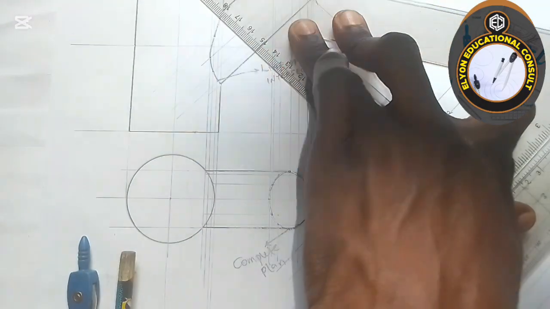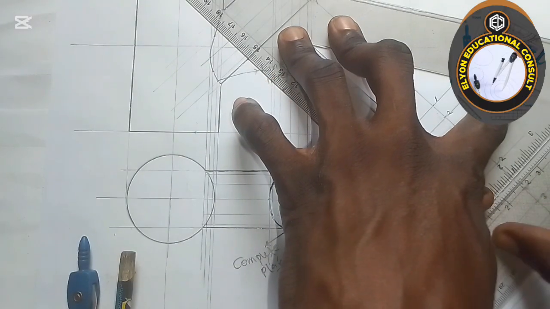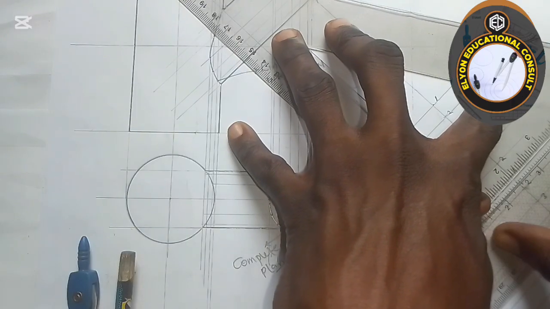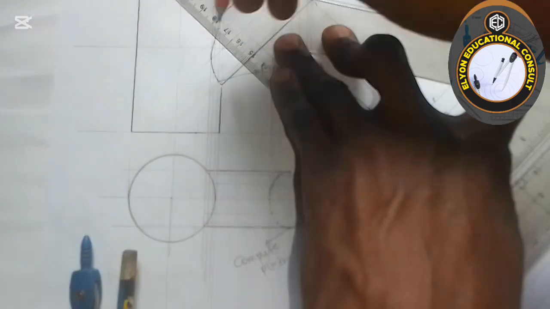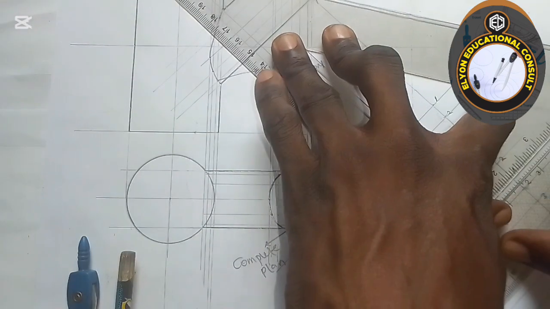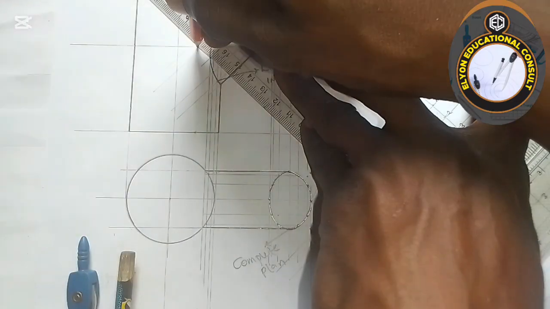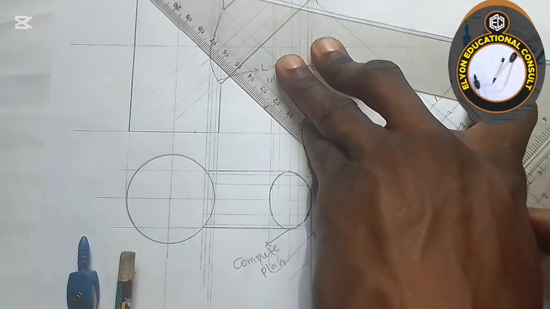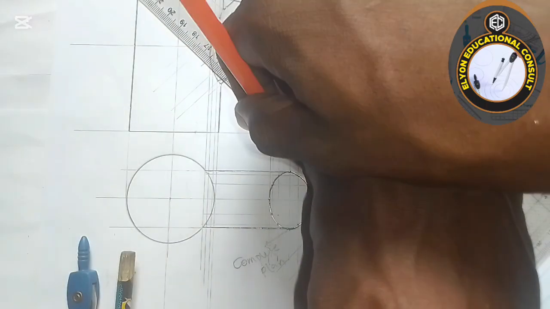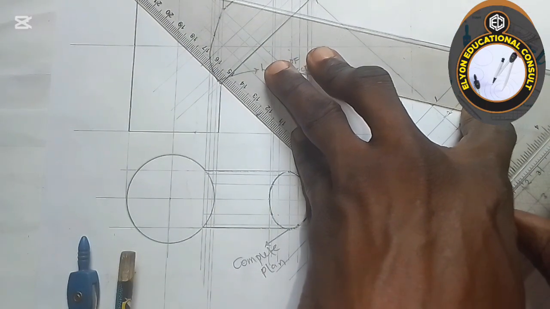You have this line. Then the next point there. This is the next point. Then come this way. Come this way.